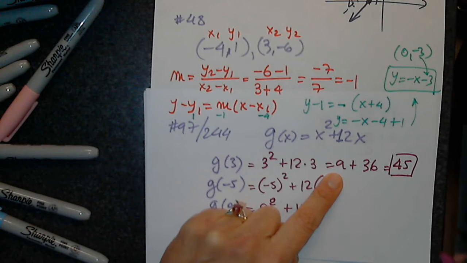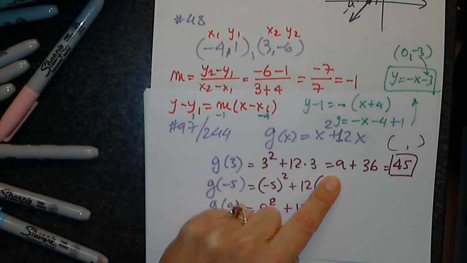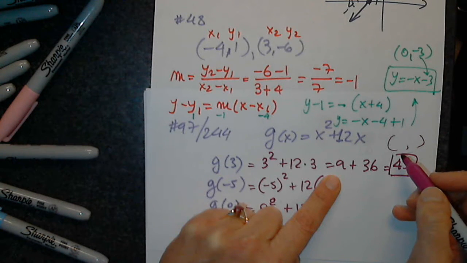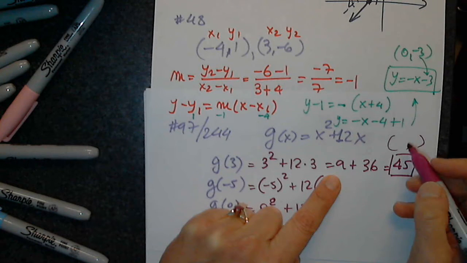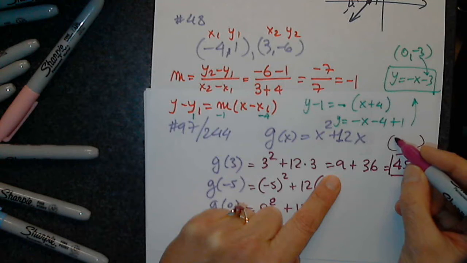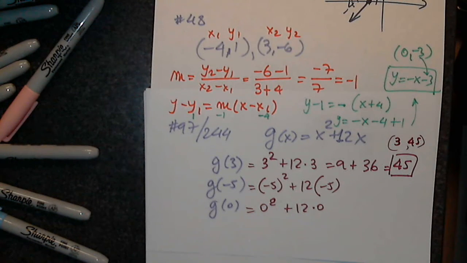Can anyone give us the ordered pair that we just determined for this function when x is 3? We did that a minute ago with the other graph. When x is 3, y is 45. Exactly. We plugged in the function, the x value, and we calculated the corresponding y value, which is 45. Very good.